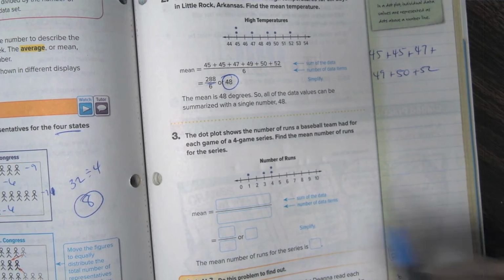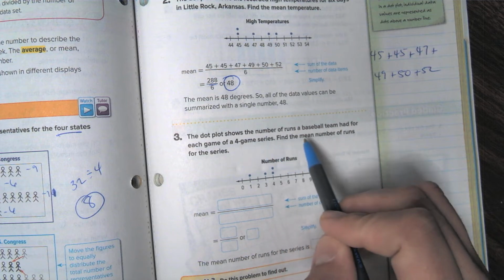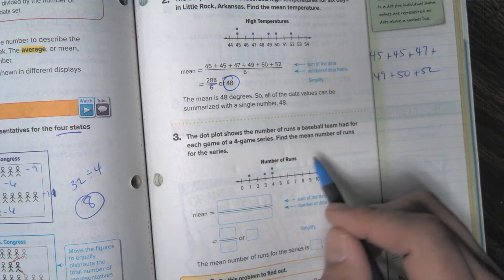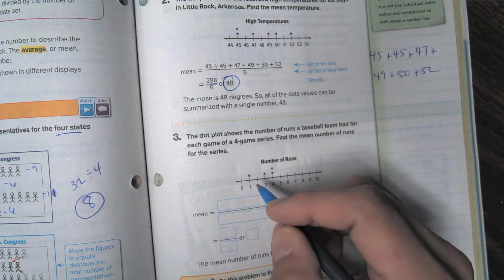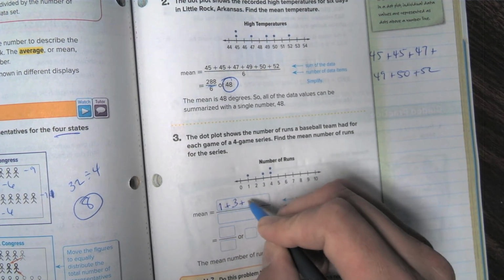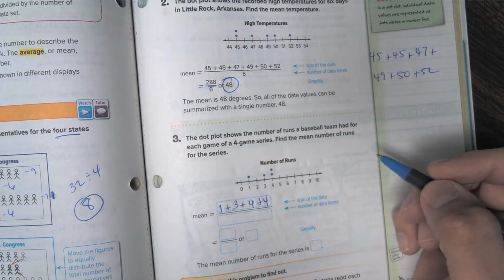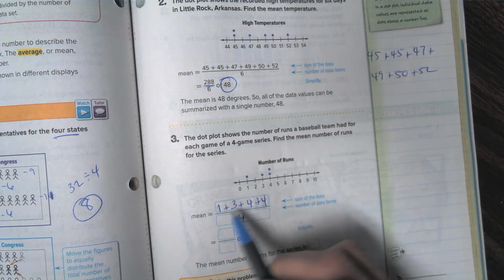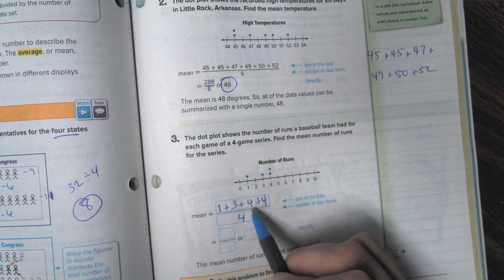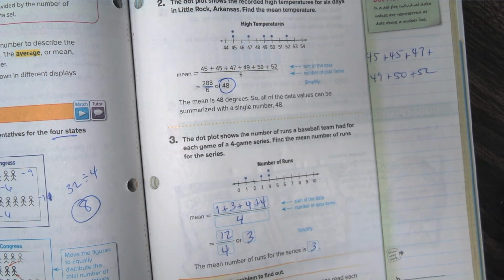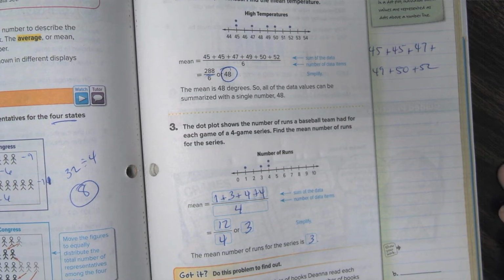So like number 3, okay? So it says the dot plot shows the number of runs a baseball team had for each game for a 4-game series. So they played 4 games. So find the mean number of runs for the series. Well, first off, we got to add it all up. Sum of the data. So we got 1 plus 3 plus 4 plus 4. So that's 4 games. We're dividing it by 4. So we got to add all that up first. So 4 plus 4 is 8 plus 4 is 12. And we're going to divide it by 4, which is 3. So the average, the mean number of runs they scored in the series would be 3.